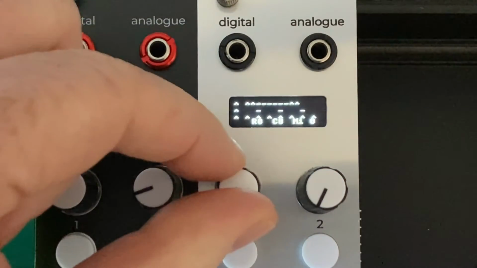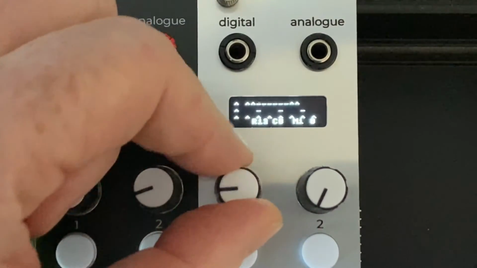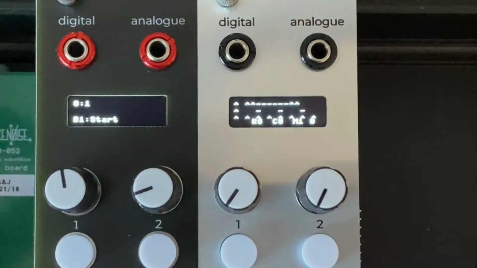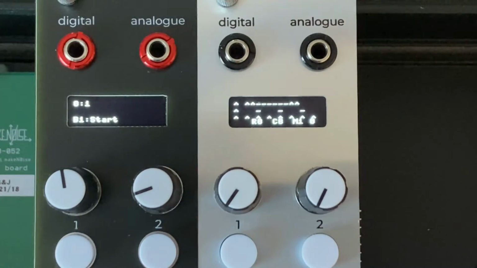We can also control randomness manually using knob 1. So essentially we can create a manual break or a fill just by ramping up random and then bringing it back down. Or we can create a break or a fill by sending an envelope into the analog input.